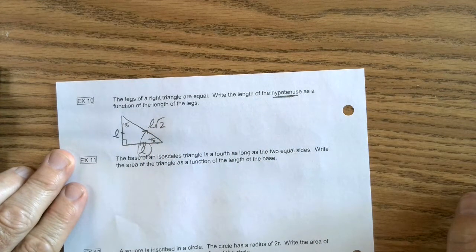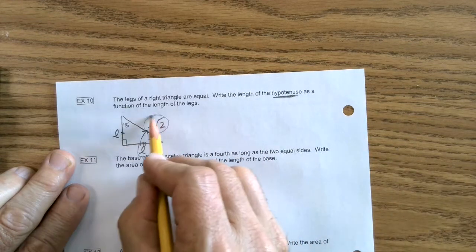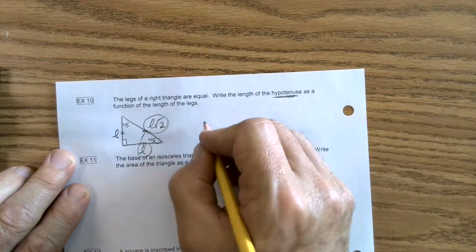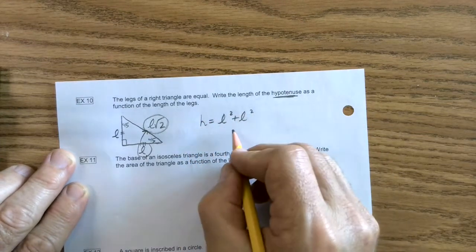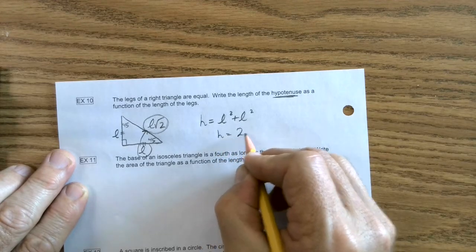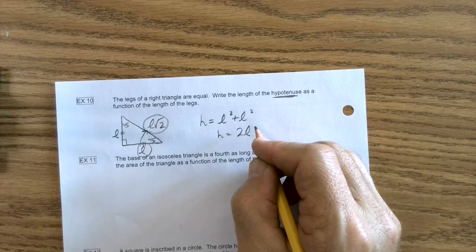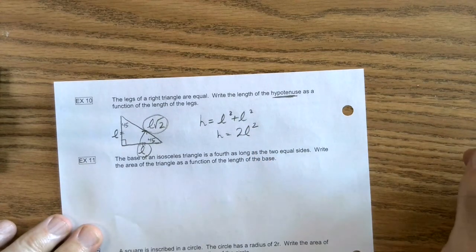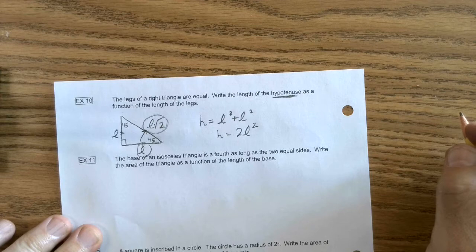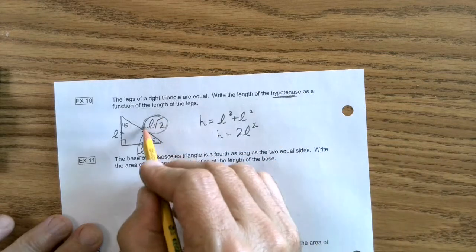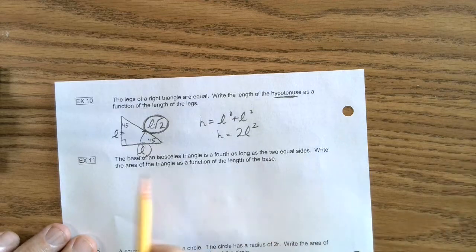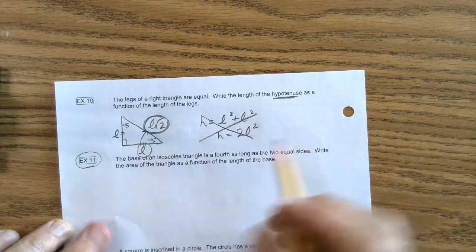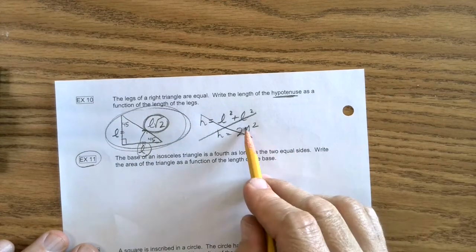There it is. Okay? Now, if you didn't remember your 45, 45, 90 rules, I think they probably wanted you to go, the hypotenuse is equal to A squared plus B squared. So that'd be H equals the square root of 2L squared. Like this. And maybe, anyways, I'm going to stick with this. Okay? So we're going to go on to example 11. I'm not sure what that was all about. I like this way a lot better. Okay, sorry about that mess.